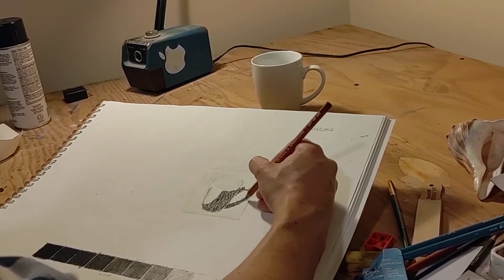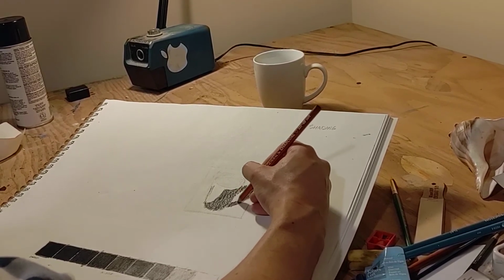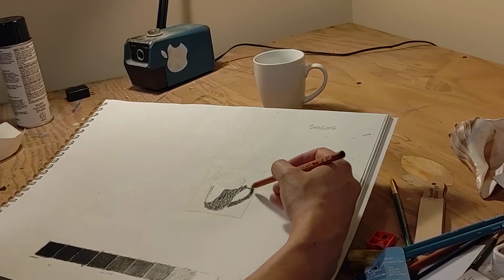So notice I'm not doing all the details. I'm not going into detail. I'm just creating a value structure. So I got a little dark there.